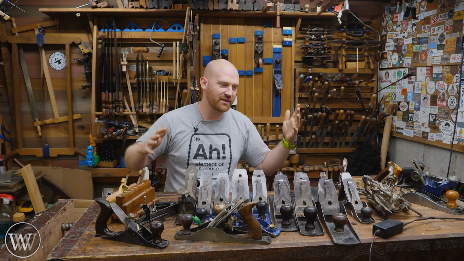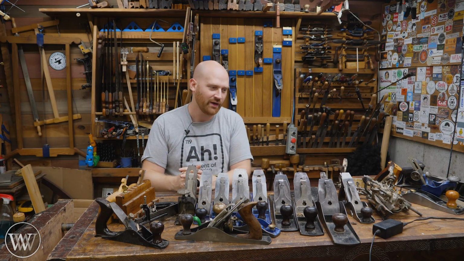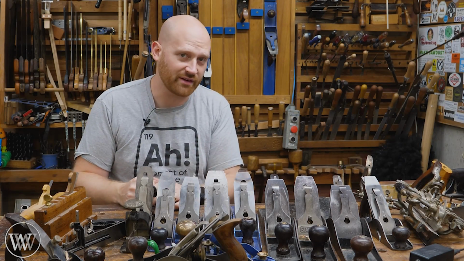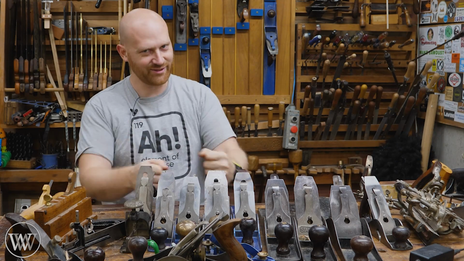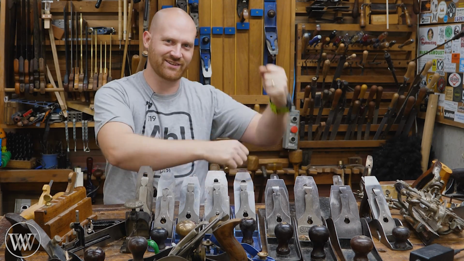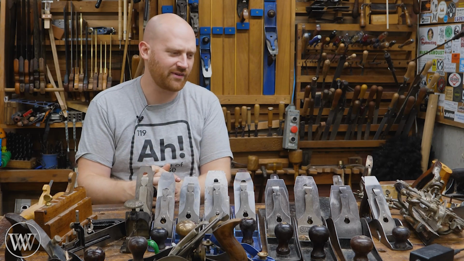But most of them are then referred to by what they do. So most other planes are pretty obvious. A router plane cuts routes. A grooving plane cuts grooves. A tongue and groove plane cuts tongues and grooves. It's fairly straightforward on that.